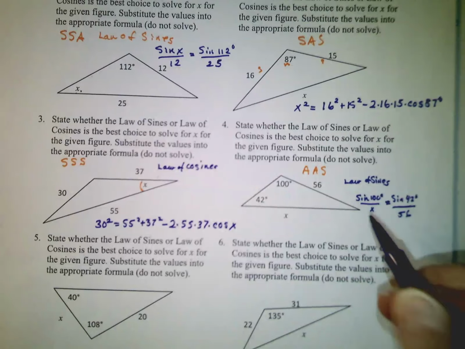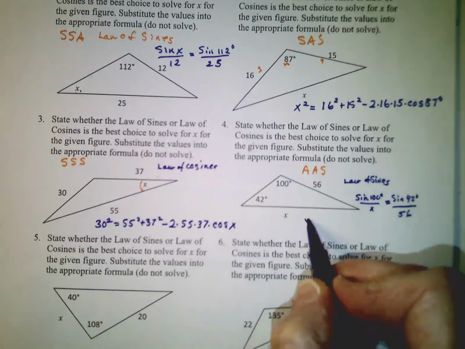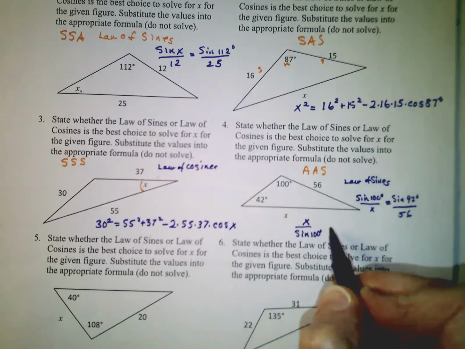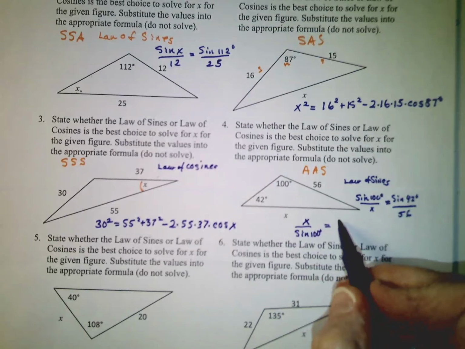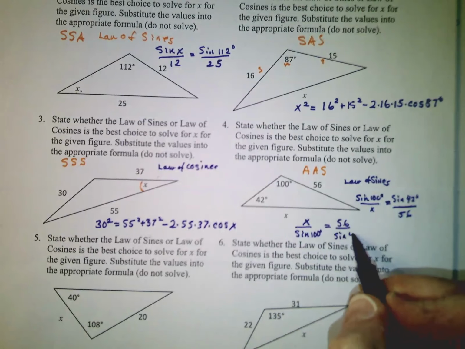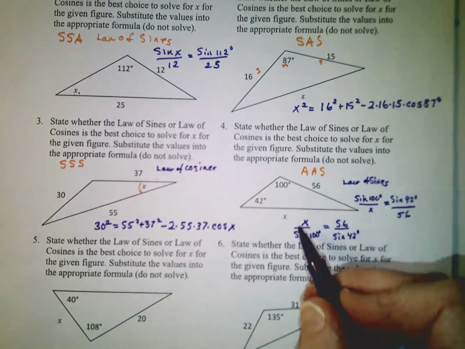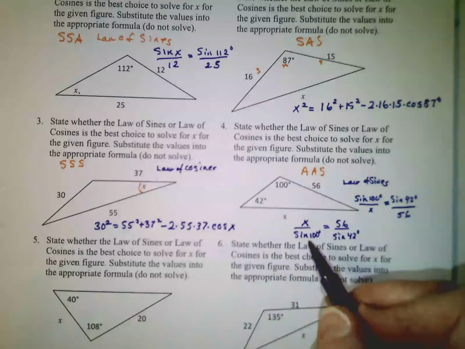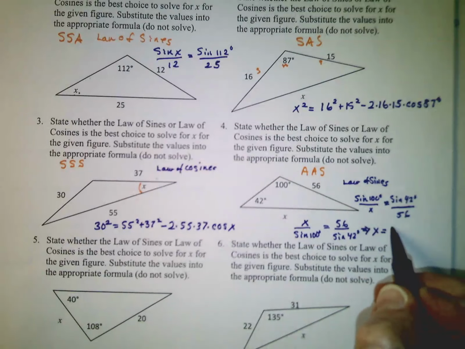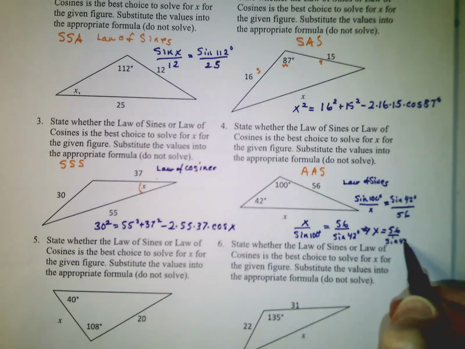Do cross products. Some people find it easier to write x over the sine of 100 degrees equals 56 over the sine of 42 degrees, and then they just have to multiply both sides by the sine of 100 degrees. If that looks easier to you, go for it.